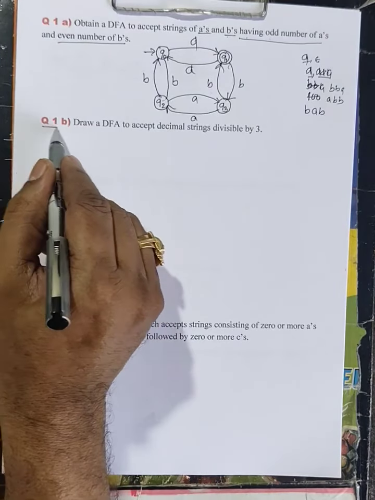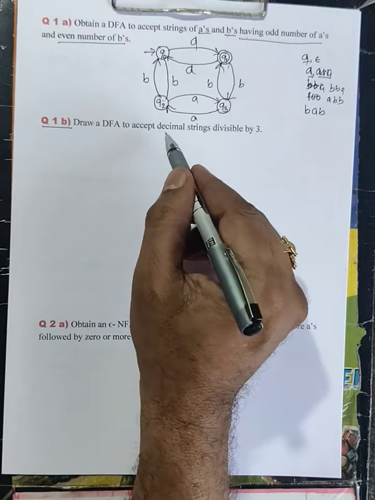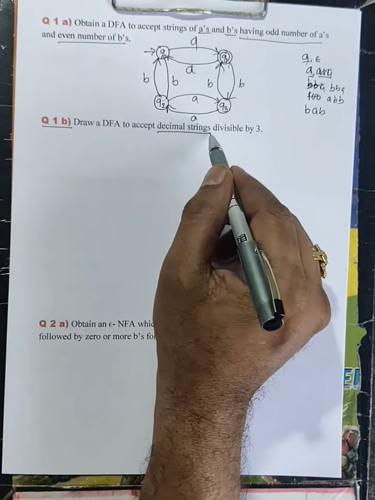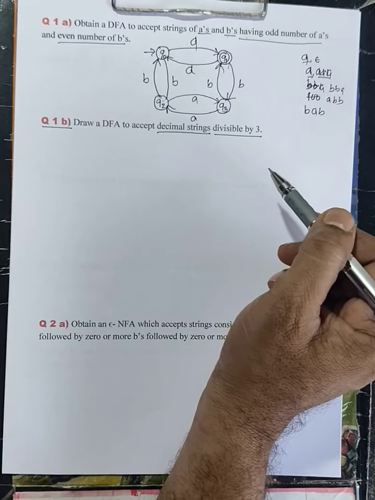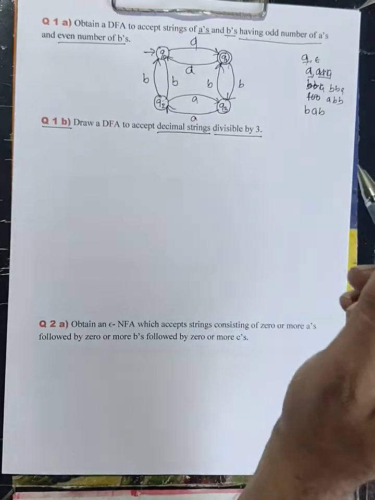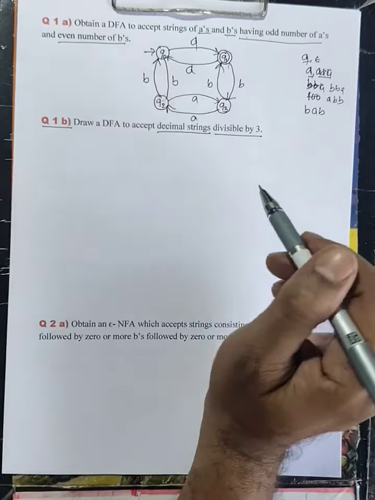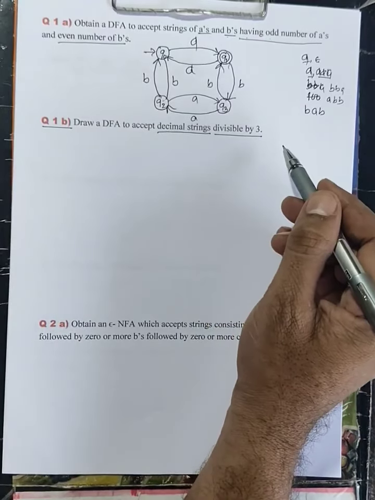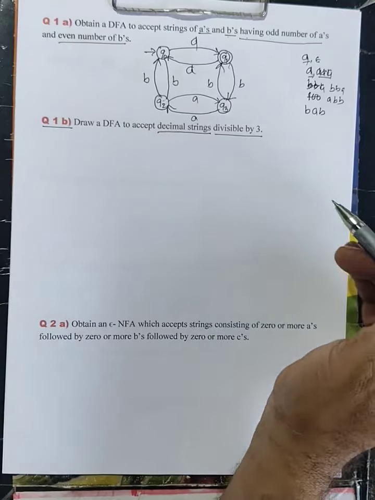Question number 1B. Draw a DFA to accept decimal strings divisible by 3. Well, these are integer numbers. If integer numbers are there, then we can write it directly. I have already solved this example on my YouTube channel, you can watch it there. That DFA is constructed using 4 states. We can construct it using 4 states or 3 states.